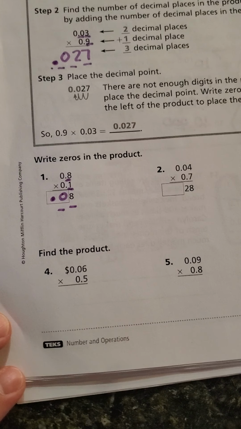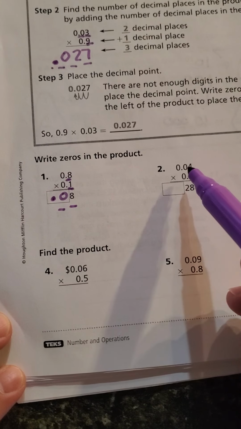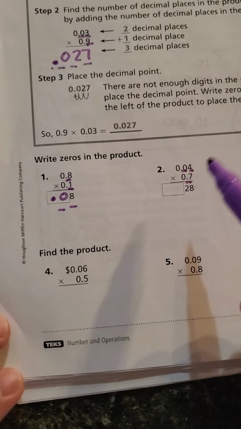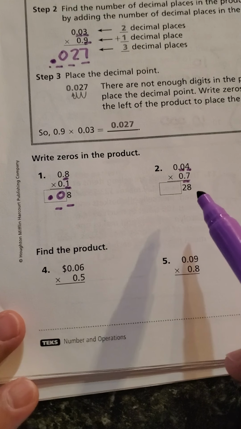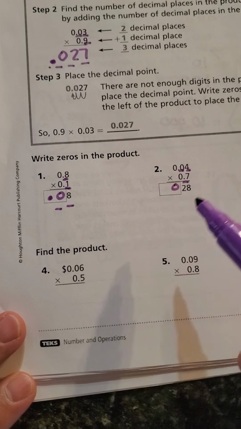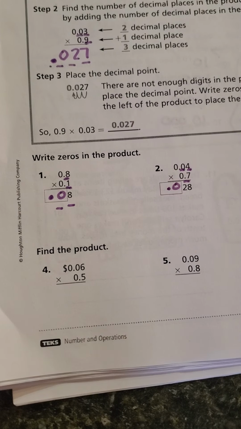You guys should fly through this one. 4 times 7 is 28. I'm going to count how many digits I have behind my decimals. I have 1, 2, 3. So my answer needs to have 3 numbers behind the decimal.